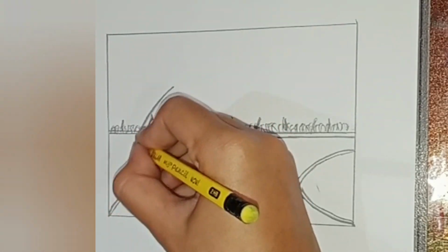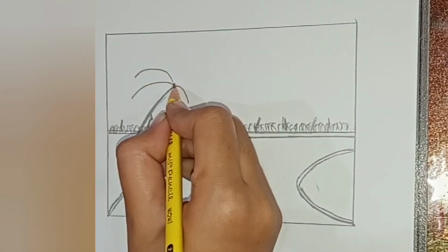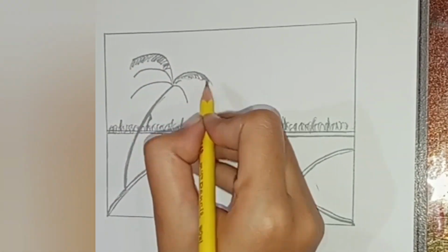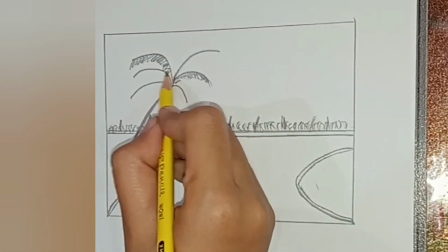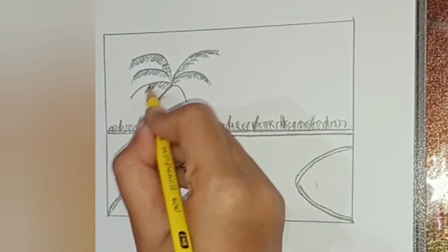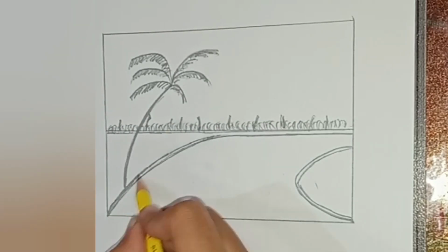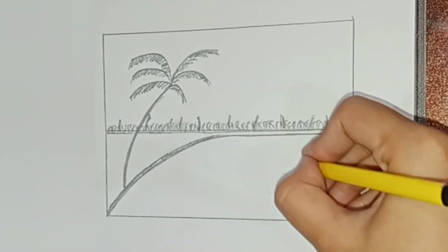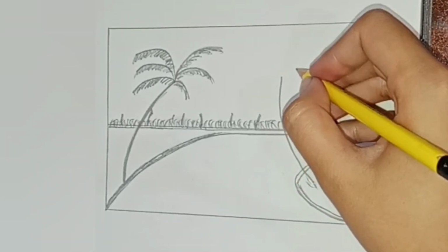Thicker lines create a sense of weight and solidity, while thinner lines suggest lightness and distance. Draw a tree that looks like an amazing texture. After that, draw another tree.